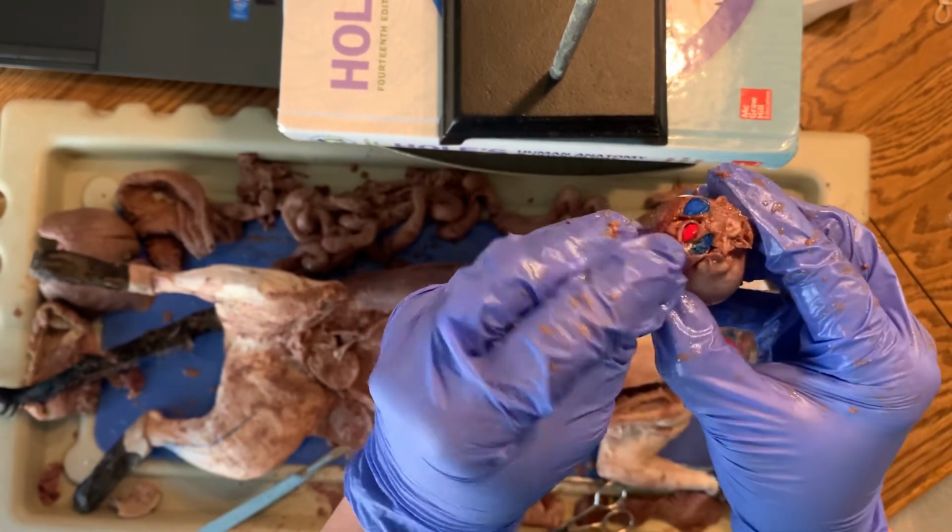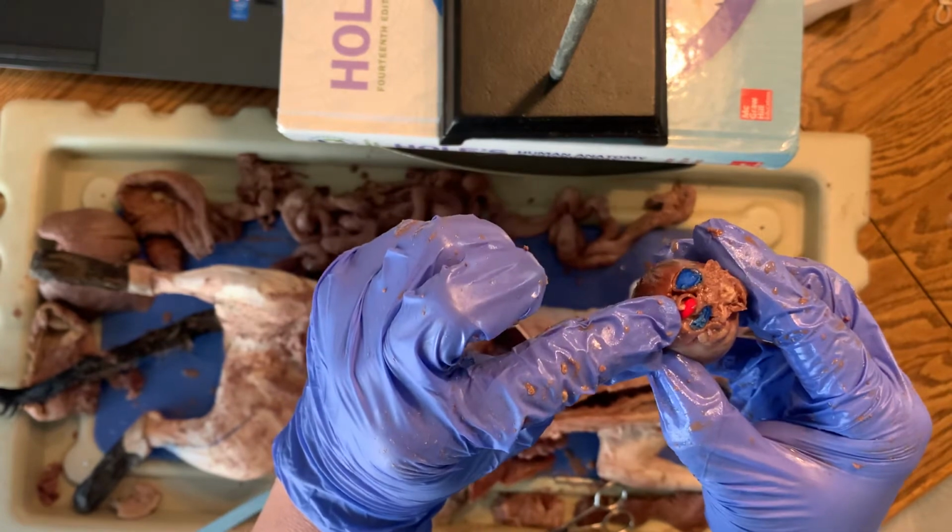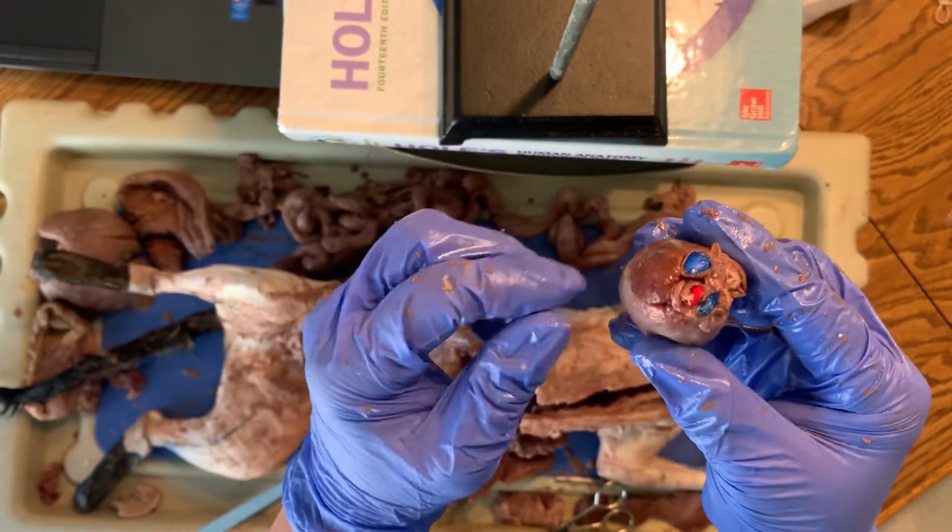And then the red one right there would be the aorta. So that's the largest artery in the heart. That's the largest vein in the heart.